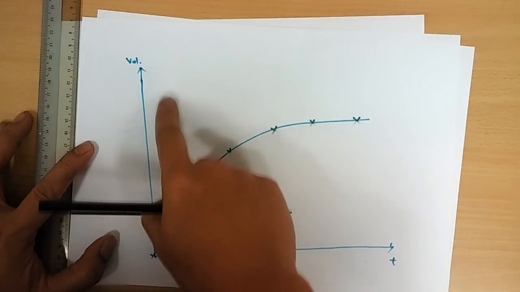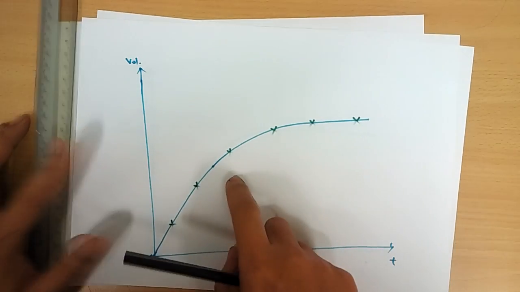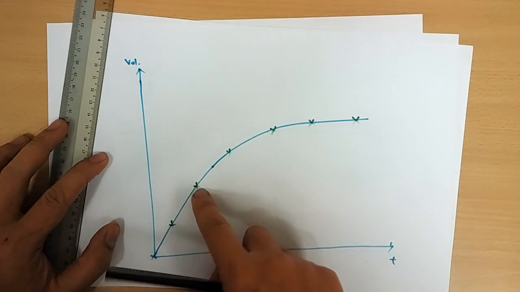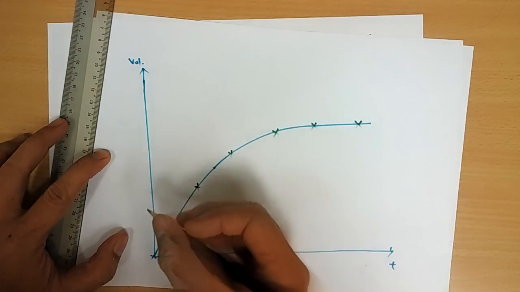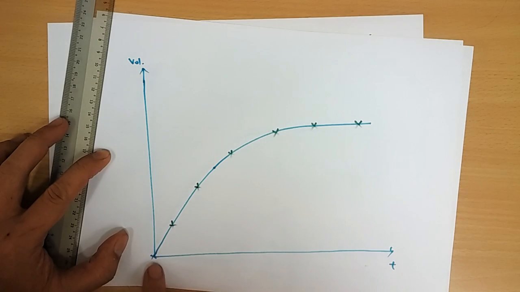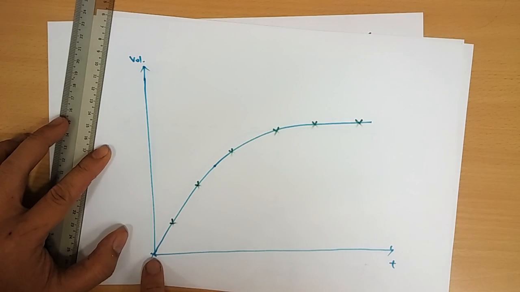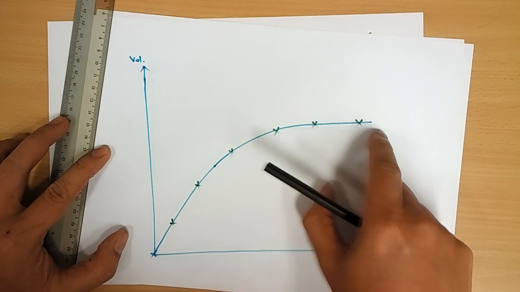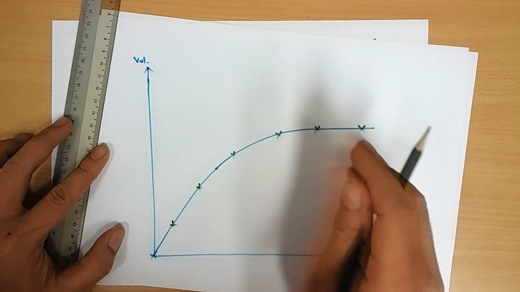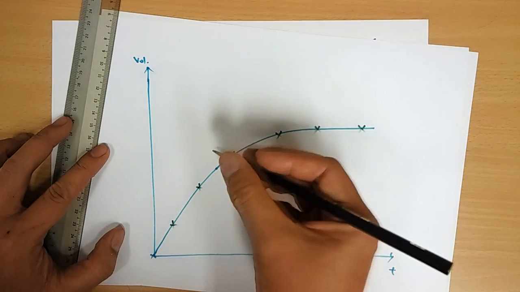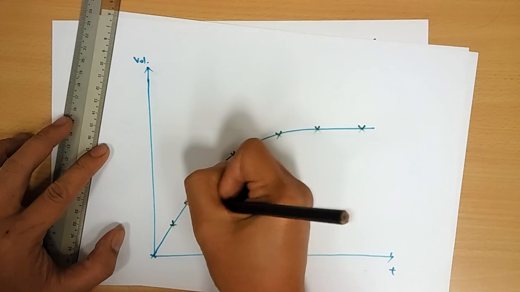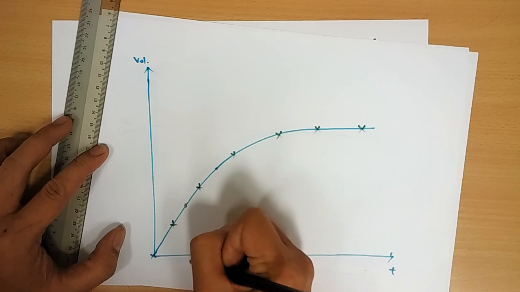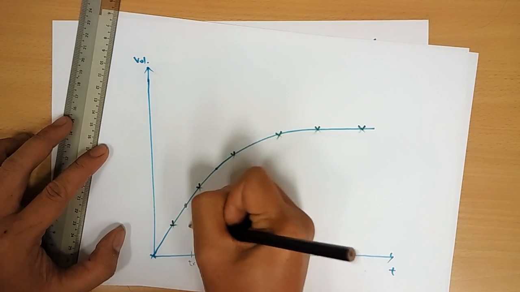Okay, so for example, if we are looking for the gradient of the curve, the speed of reaction at a particular point, notice carefully, the volume of the gas is always 0 when time is 0, and then it slowly increases and gradually it stabilizes and becomes flat. If you are asked to find the gradient or the speed of reaction at a certain point, for example when time is equal to x, this is the point required.